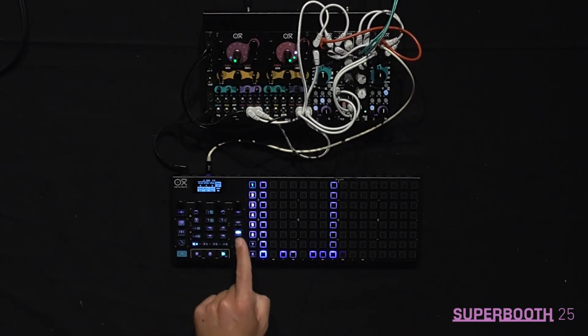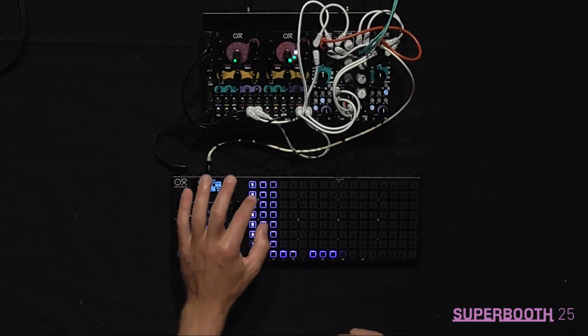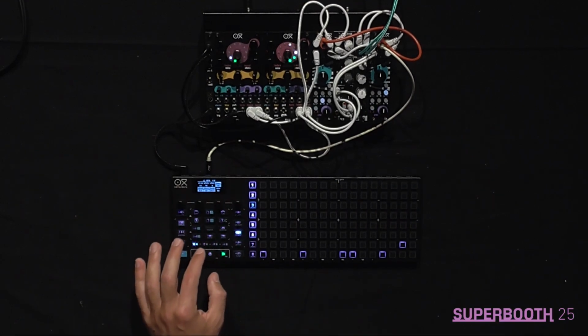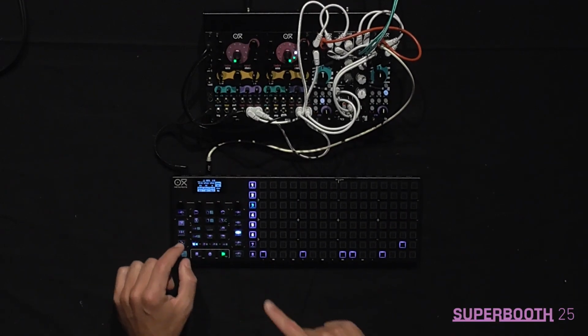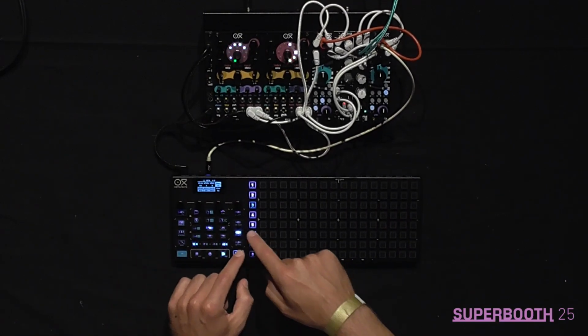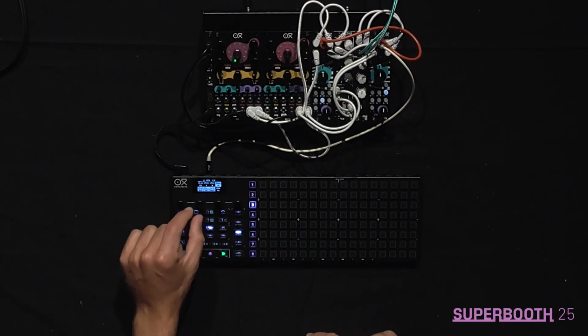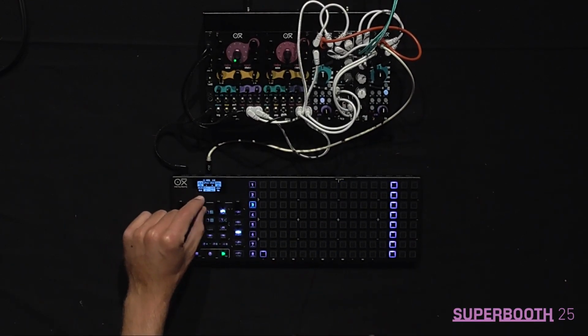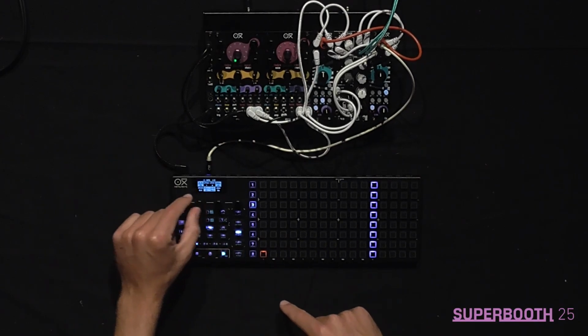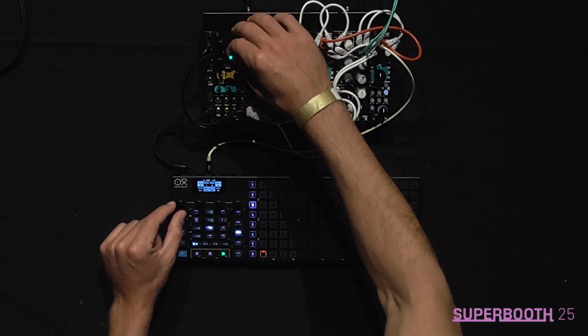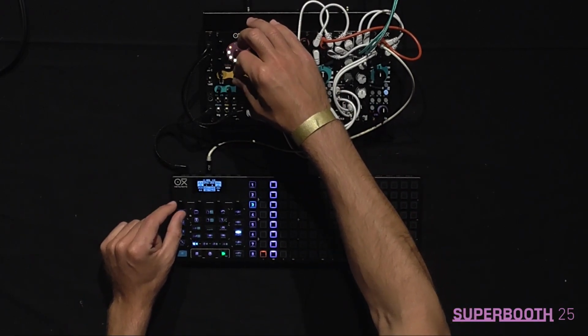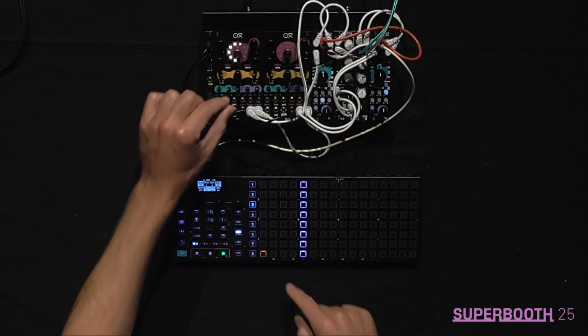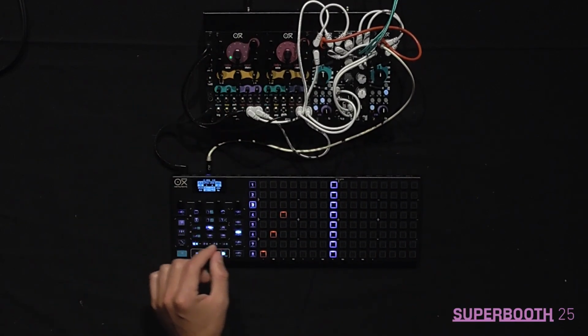Then another new feature, the generator. Generator is a great way to come up with new ideas, and I'm going to show you really quickly how you can come up with patterns really, really fast. Let's see if we have sound. Can you give me sound, please? All right. If I put some notes here.